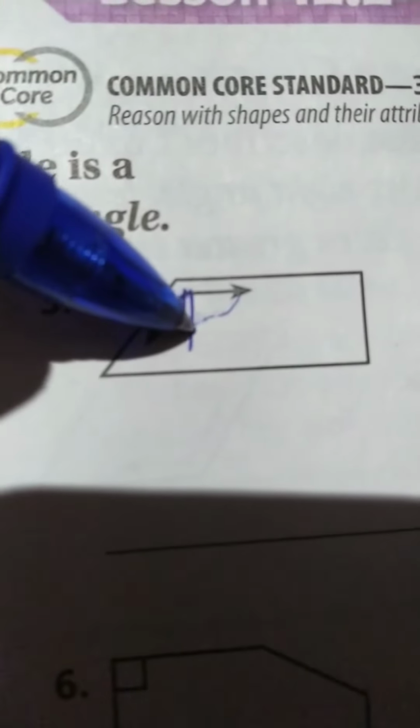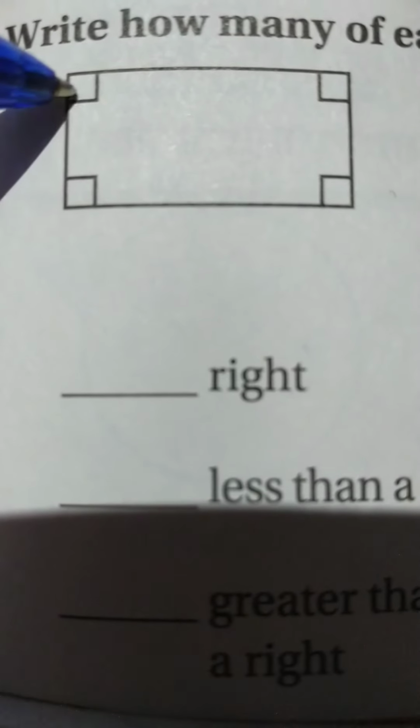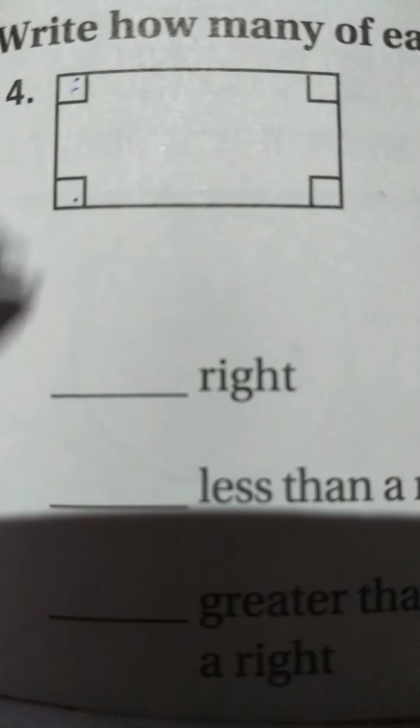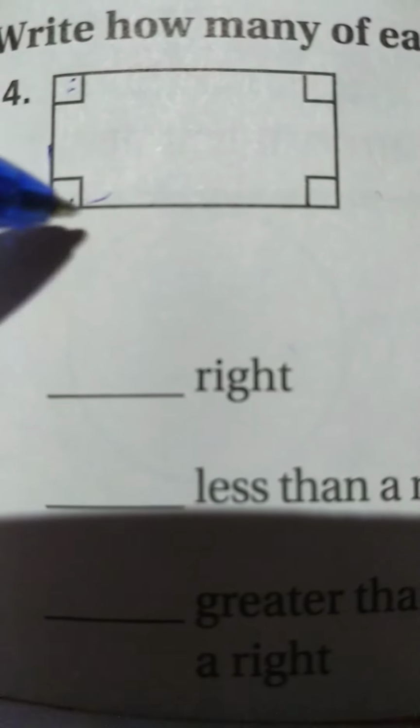Okay, where are we going now? Write how many of each type of angle the shape has. So in our book, we're going to write number four. Okay. So how many right angles does this figure have? Well, hopefully you guys remember my trick. It has four squares in the corners. The squares mean right angles, meaning they make perfect L's or perfect corners. So number four has four right angles. And that means there's nothing left, right? All the angles are accounted for. So in your book, just go 4R. Four right angles. All right.